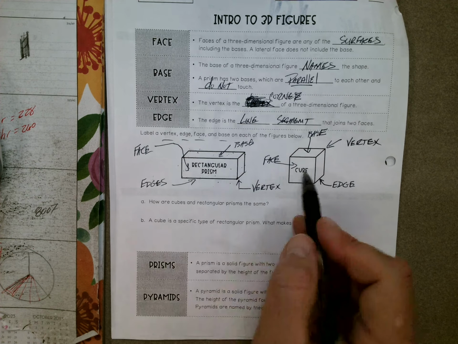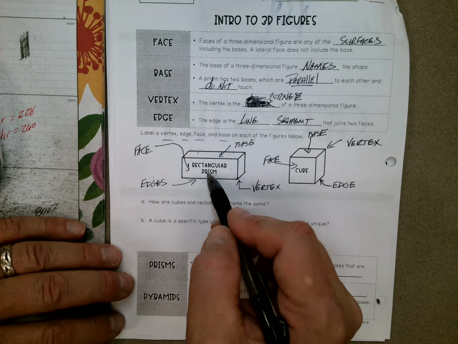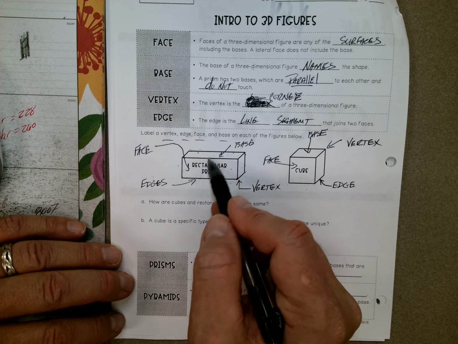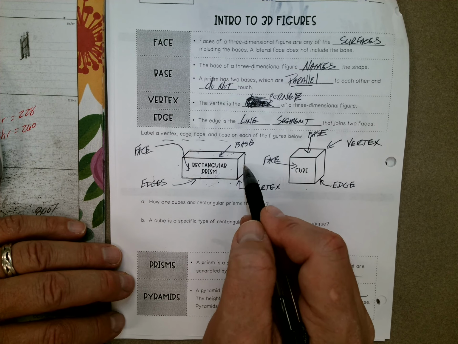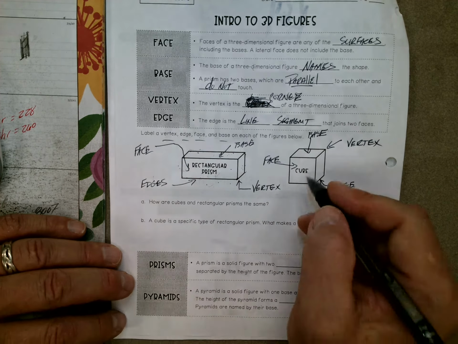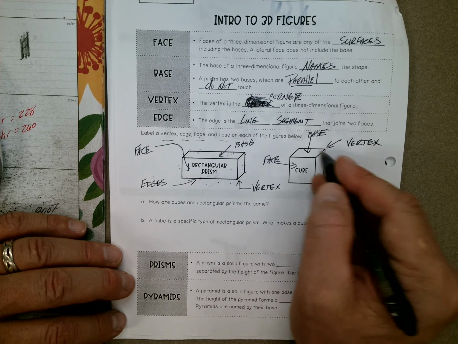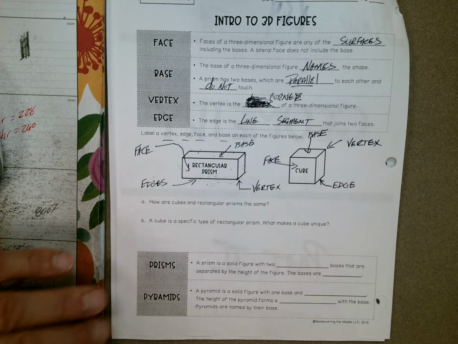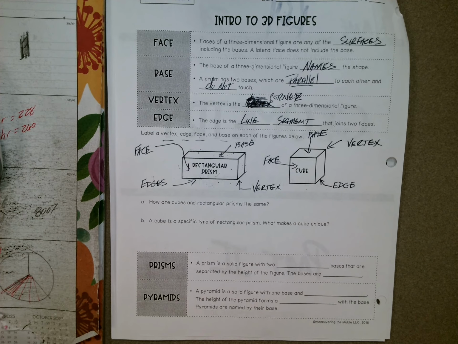The difference between these two is a rectangular prism has 4 rectangular faces. And those could be squares, those could be rectangles. We don't know. Over here on a cube, everything is congruent. All the faces are equal. Congruent means equals. So let's continue on.